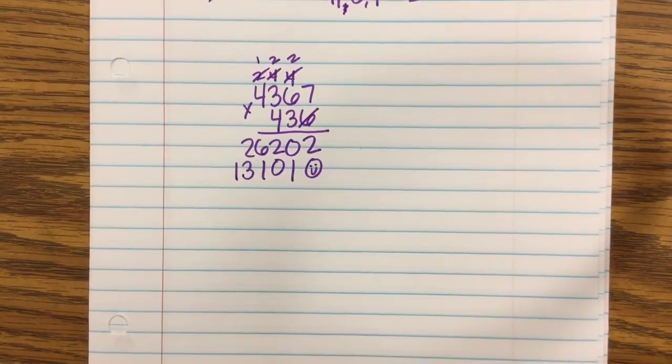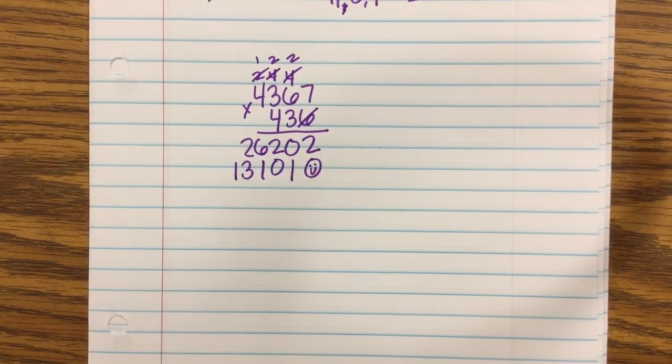I have 2 partial products. Am I finished? No. I have to have 3 because my second factor has 3 digits. Yes? Yes. Are you sure you know that? Yes. So tomorrow on your test, when you have a 3-digit number on the bottom, are you only going to have 2 partial products? No. Are you going to have 3 partial products? Yes. Good. Okay. So now that I've multiplied by my tens place, what can I do?